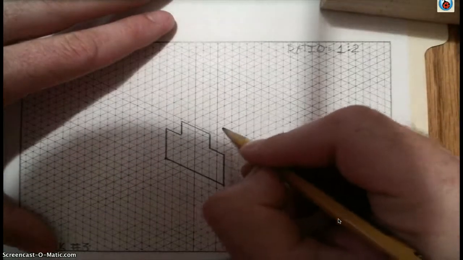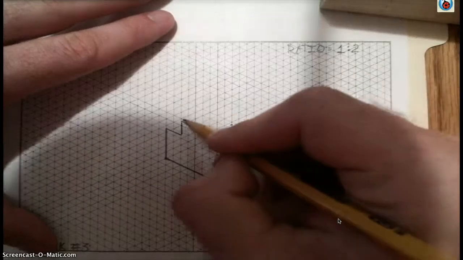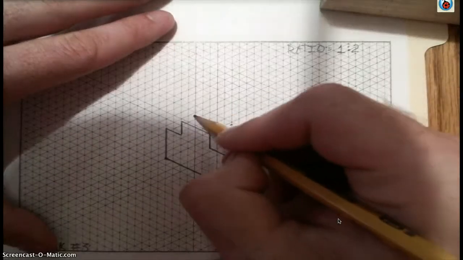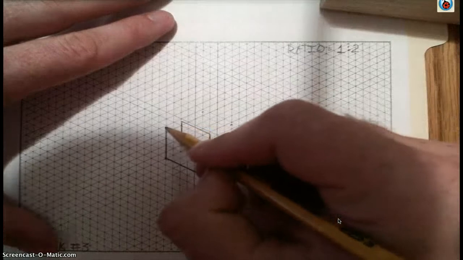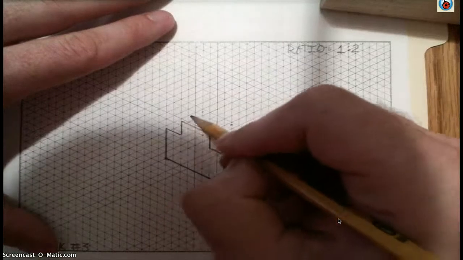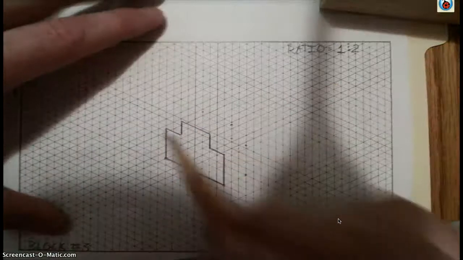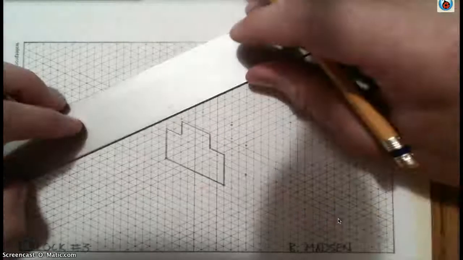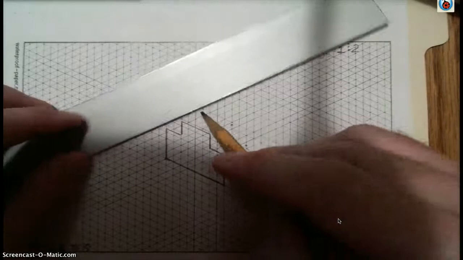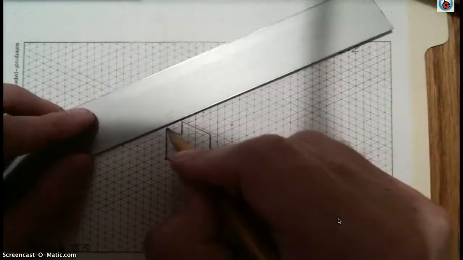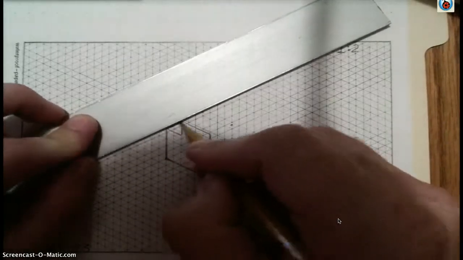Go 1, 2, 3. Right here, find where you're at. Go 1, 2, 3. And then this one is actually just going to go back here and disappear behind that one. I'll show you what I mean. If I go from this corner to this dot, it's going to go ahead and pick all that up for me. I'll go ahead and do it, and I think it'll make more sense.